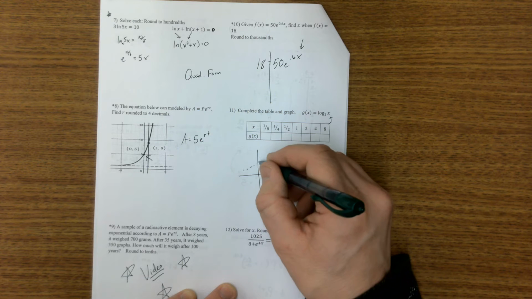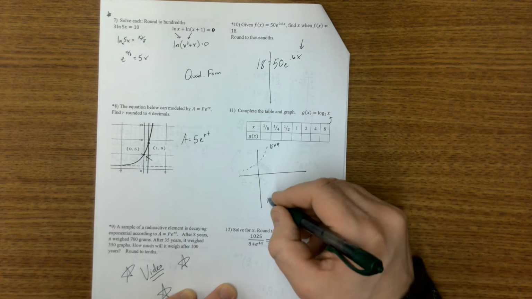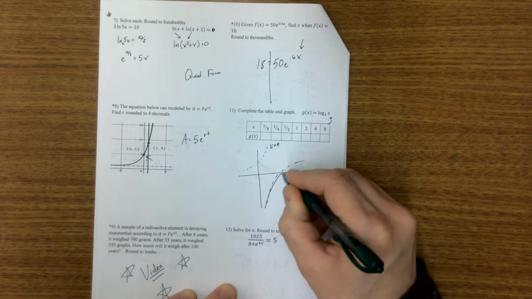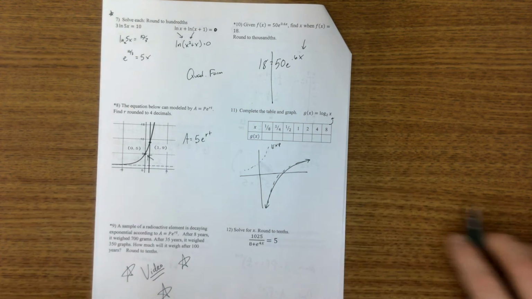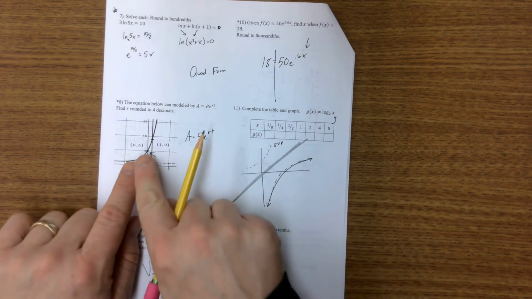Exponential graphs go up like this. This is an exponential graph, but a logarithm graph looks like this. So your graph's going to look like this. And the thing to see here is that they are reflections. See this graph over here?